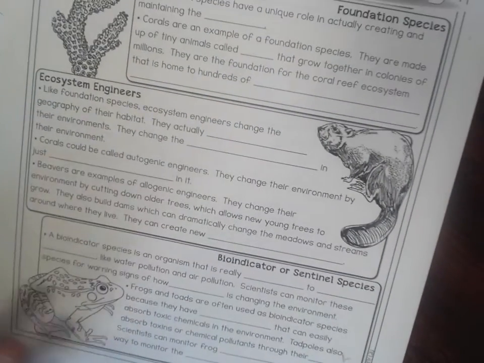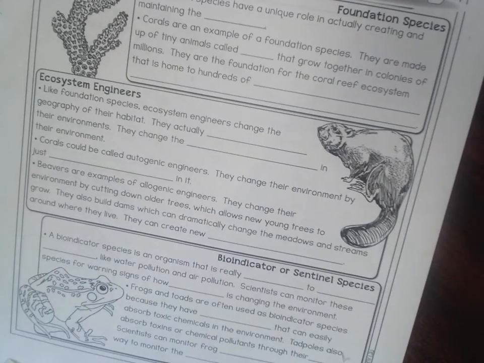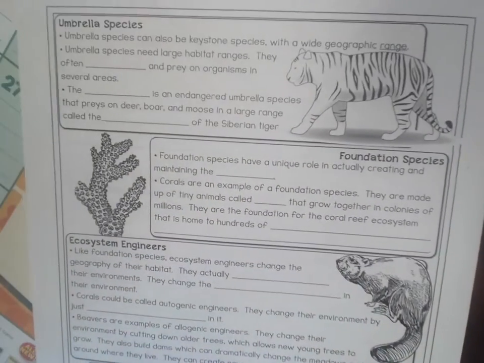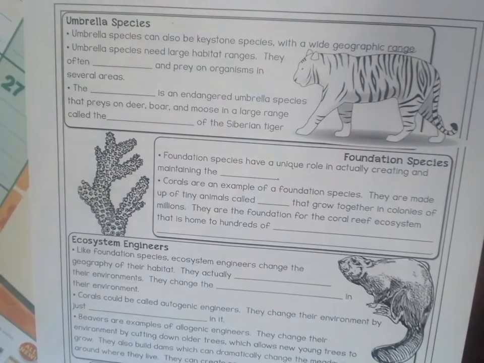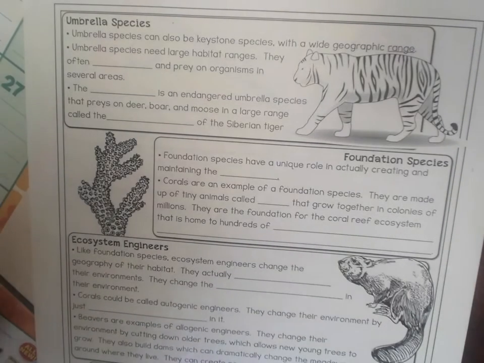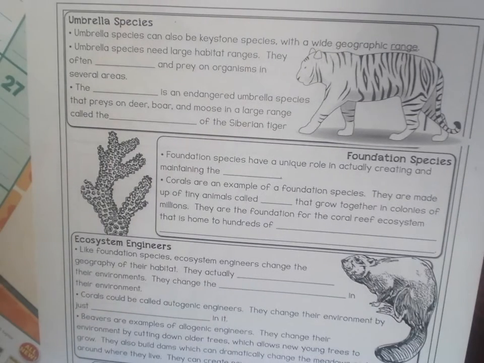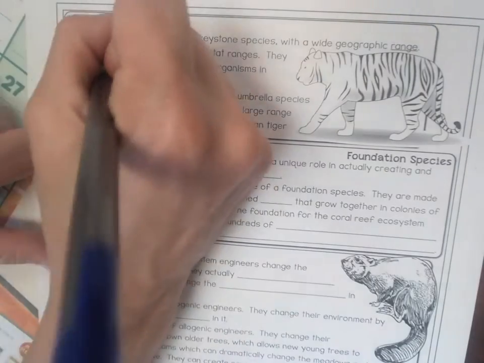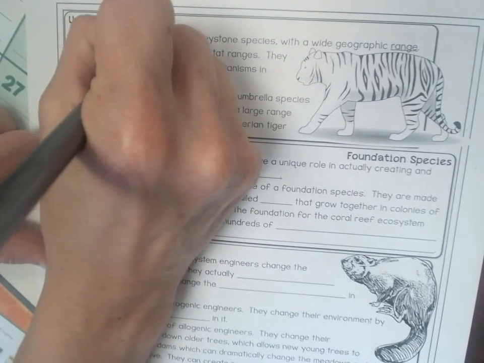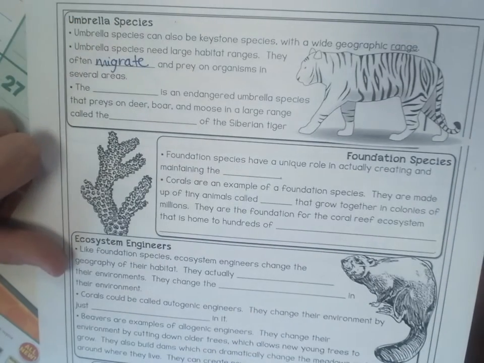We have another term called umbrella species. So an umbrella species can also be keystone species with a wide geographic range. Umbrella species need large habitat ranges. They often migrate and prey on organisms in several areas.